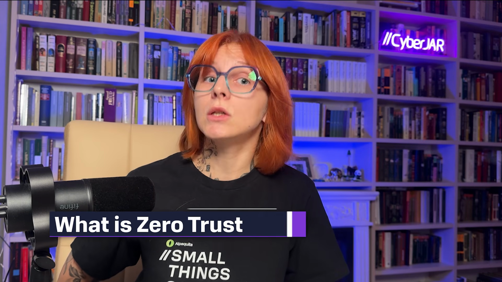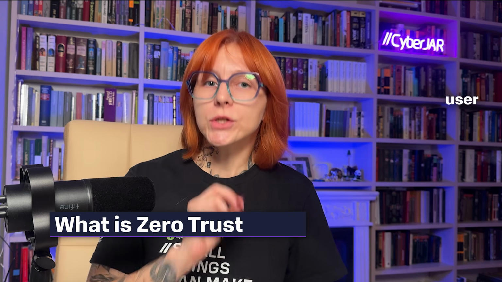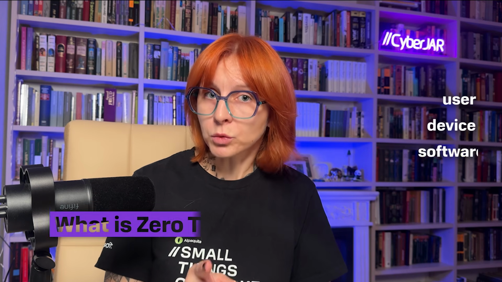But trust does not automatically transfer from one person's system or release to the next. And this is where zero trust becomes useful. Zero trust is based on one simple principle: no user, device, or software should be trusted automatically. Traditional security often focuses on building a strong perimeter around a system, keep attackers outside, and everything inside can be treated as trusted.